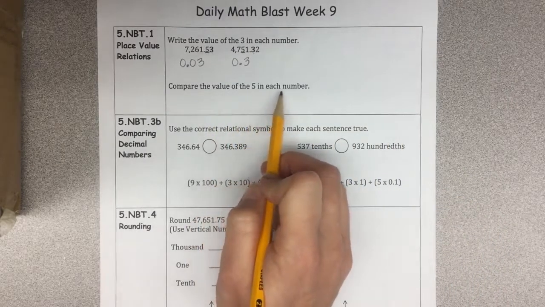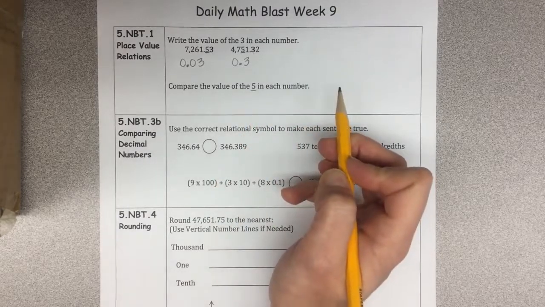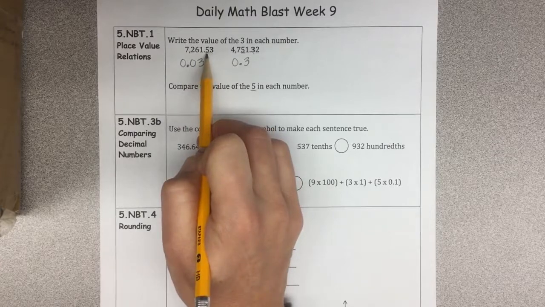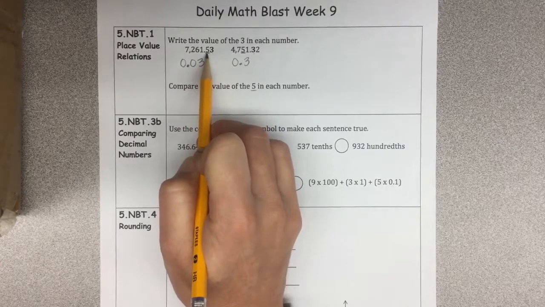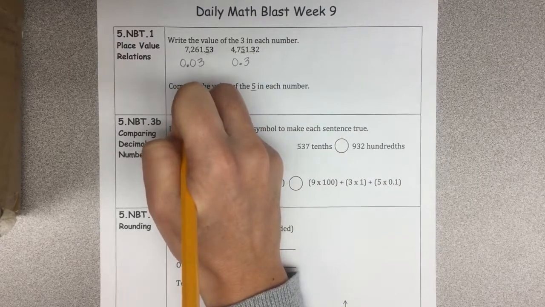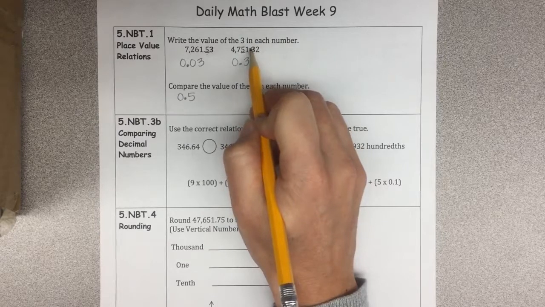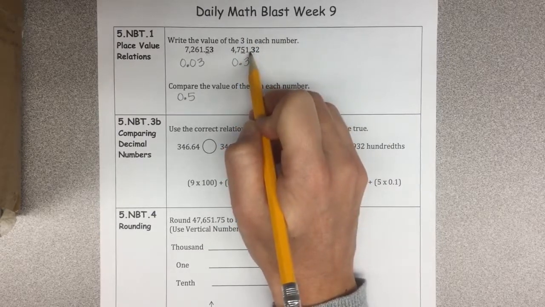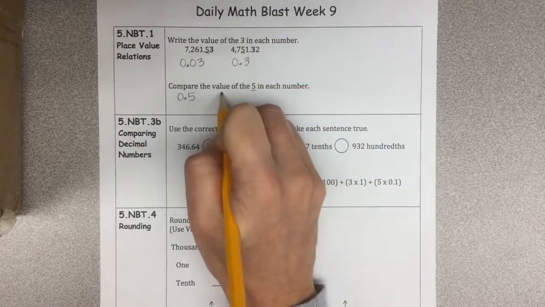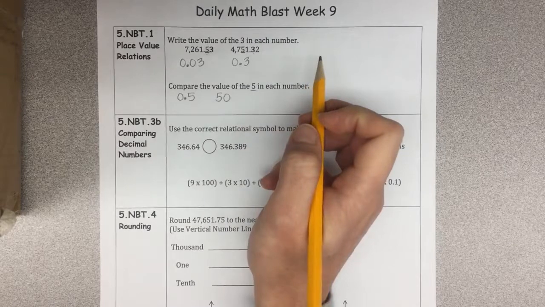Compare the value of the 5 in each number. Here I am looking at the underlined 5s. So in this number, my 5 is 1 place to the right of the decimal. It has a value of 5 tenths. Here, my 5 is 2 places to the left of the decimal. To the left of the decimal, I have the 1s and the 10s. So it is worth 5 tens, which has a value of 50.